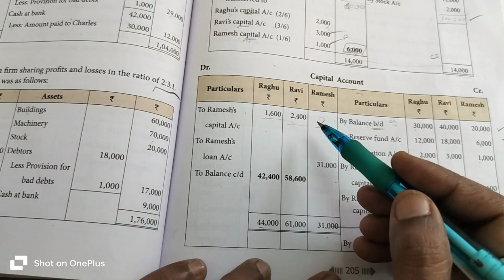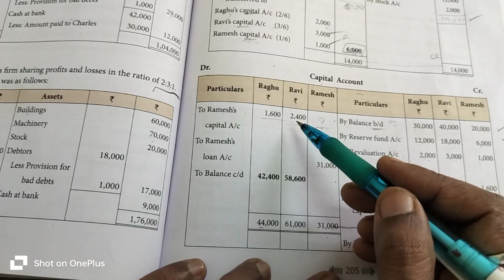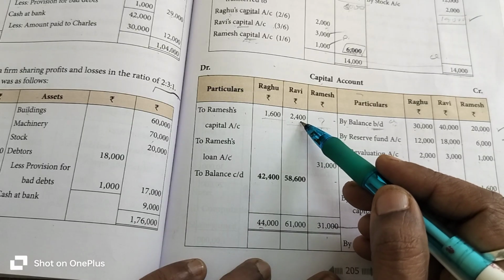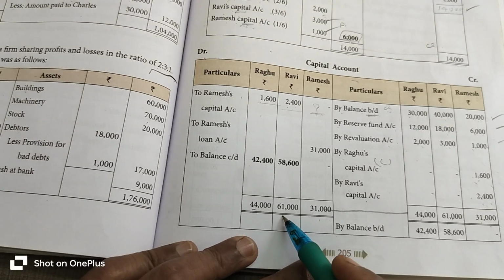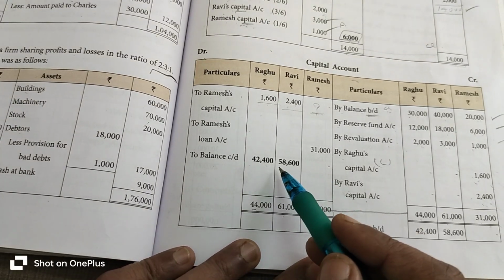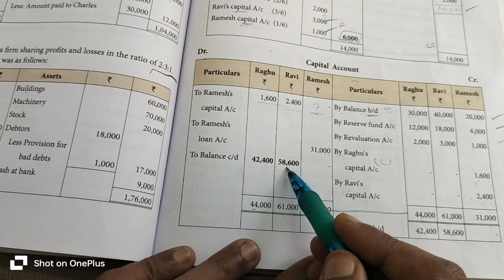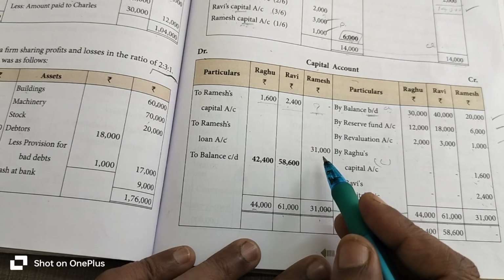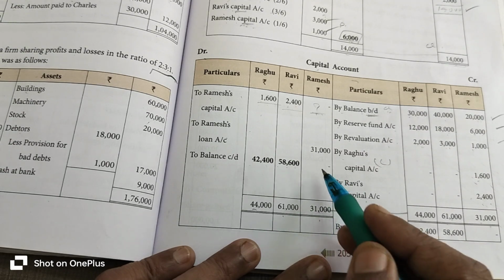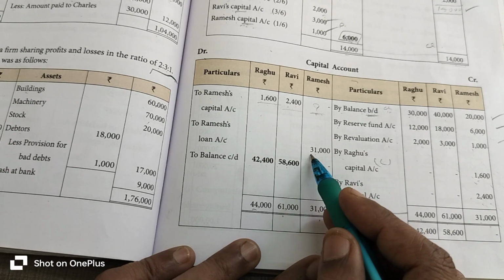Then let's go to Ravi's column. Ravi has 2,400 rupees, which is subtracted from the total 61,000 rupees, and we will get 58,600 rupees. Ramesh has no such value, so the same 31,000 rupees is entered in Ramesh's column.